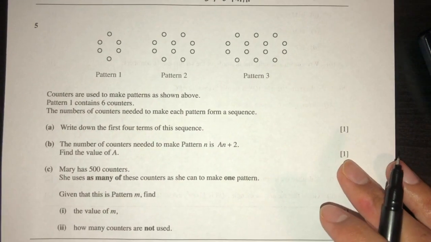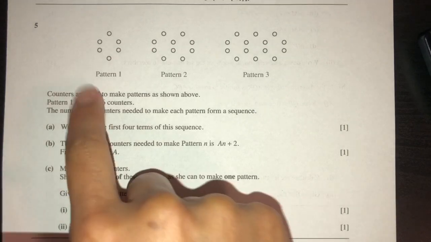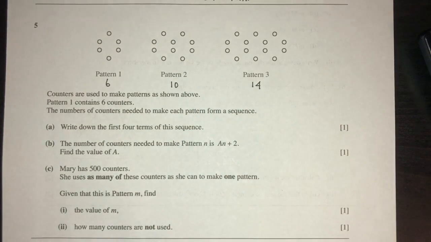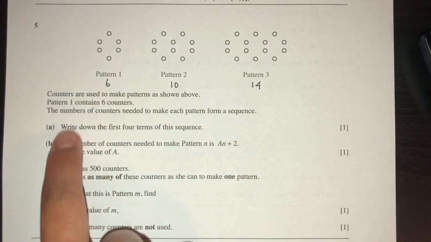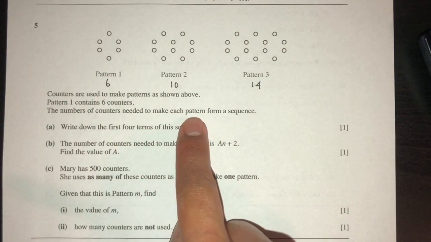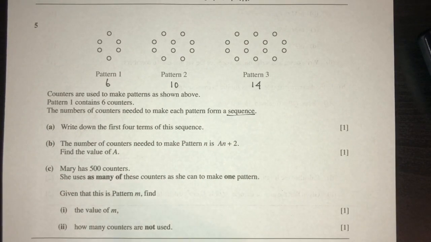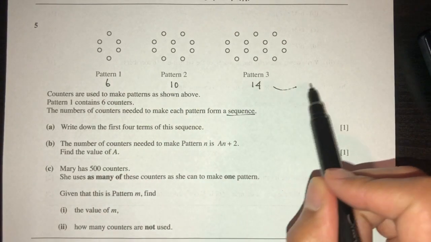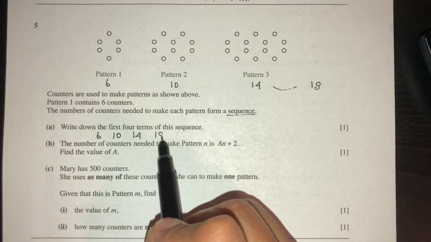Now for part 5, we have a sequence question. Let's see what we have here. Counters are used to make patterns as shown above. So we have 1, 2, 3. Here we have 6, here we have 10, and here we have 14. This is pattern 1, 2, and 3. Pattern 1 contains 6. The number of counters needed to make each pattern forms a sequence. Now part 1, write down the first 4 terms of this sequence. Pretty easy. As you can see, every time it is increasing by 4, so the next term will be 18. So you will have 6, 10, 14, and 18.